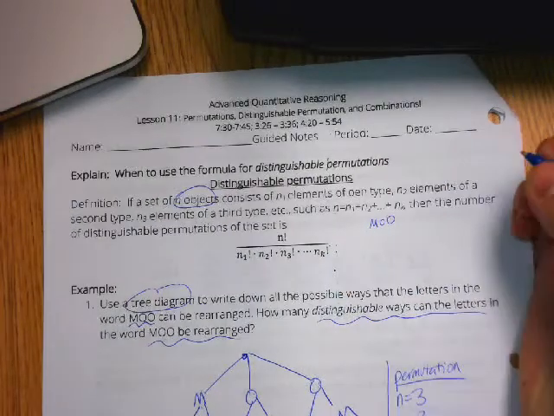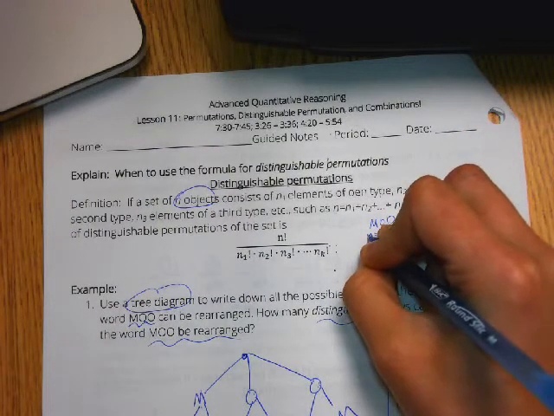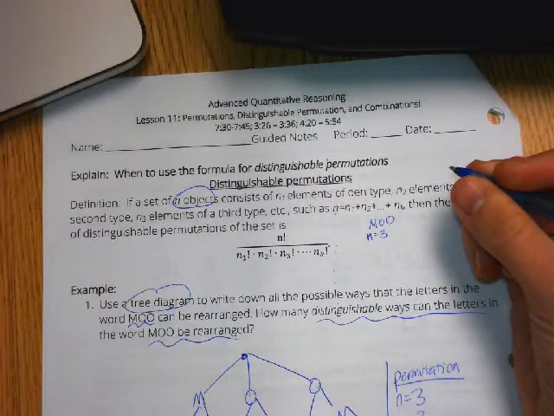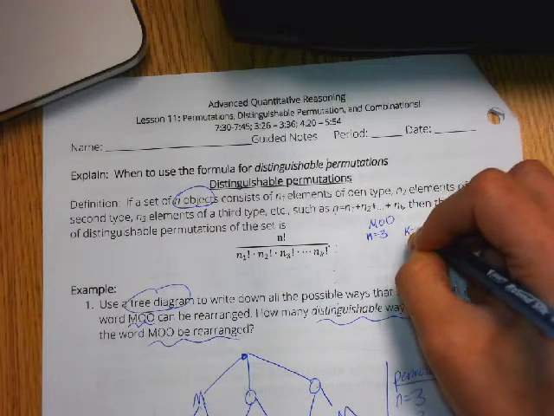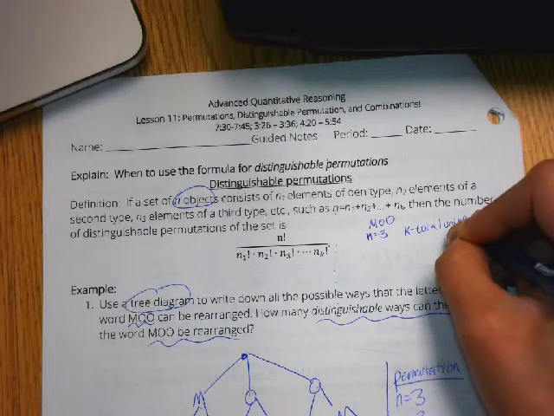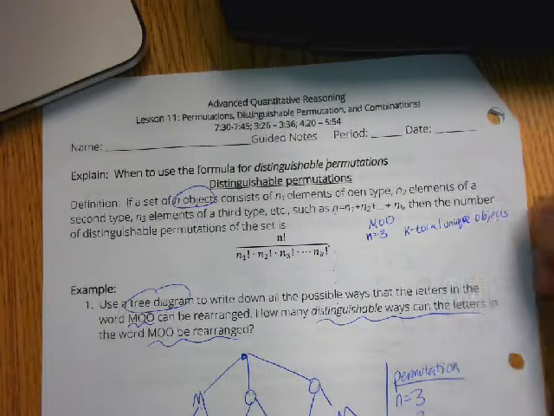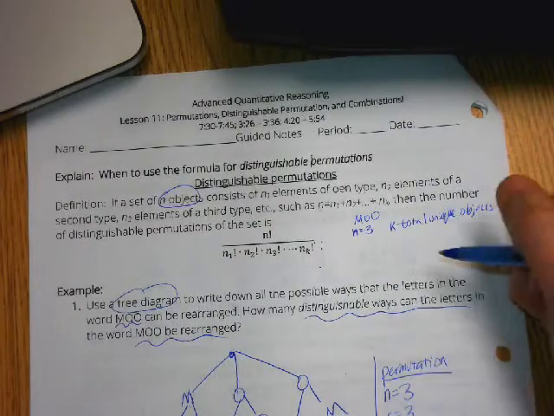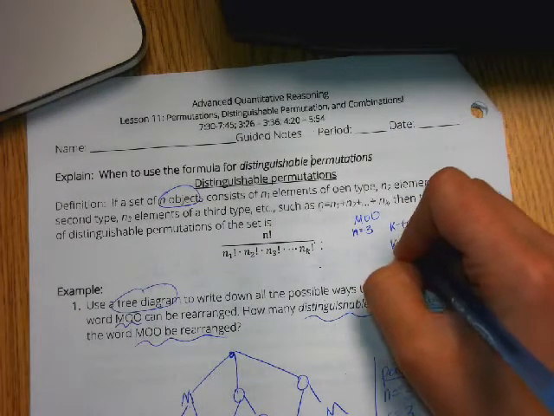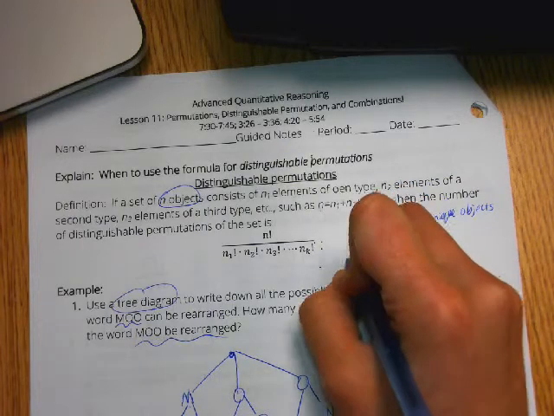So let me look at this in terms of MOM. I have 3 total objects, so my N is 3. How many unique objects do I have? K is the total unique objects. So how many unique letters do I have in that word? 2. I have an M and an O.